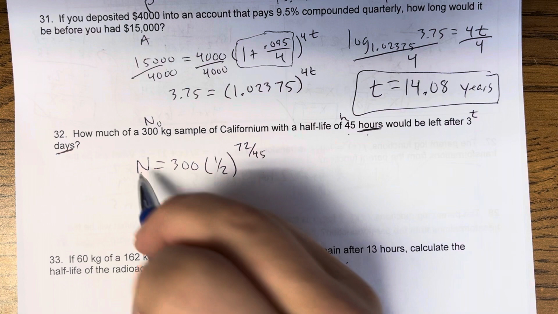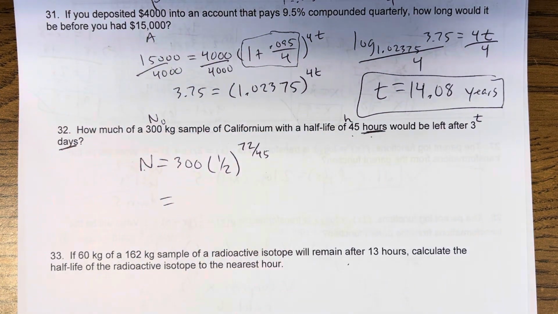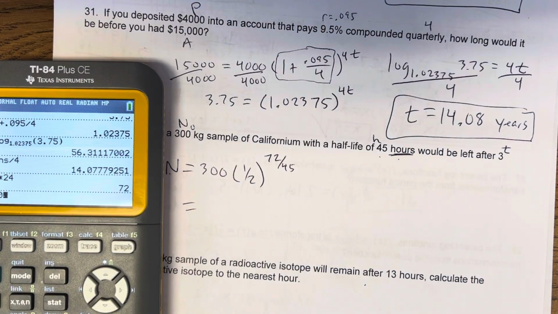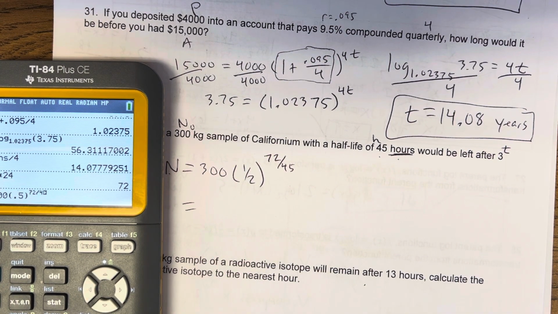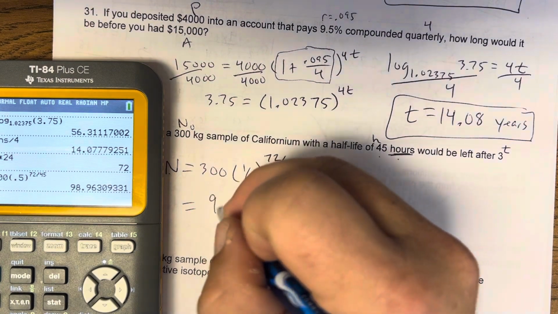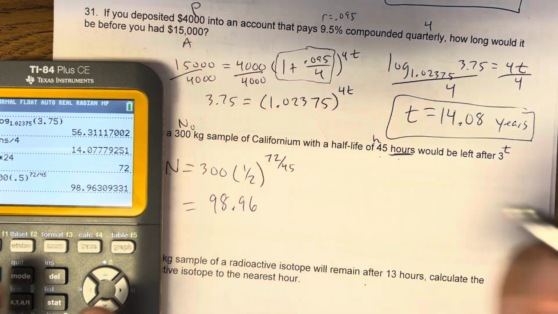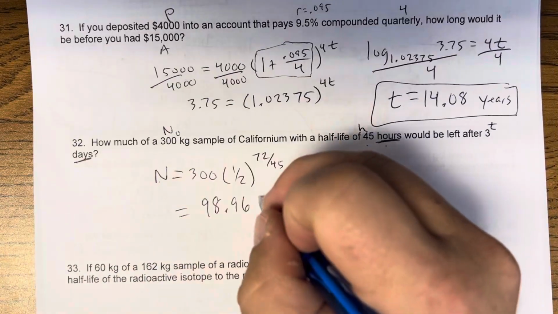My variable's all by itself, so we can just put this in the calculator. So 300, 1/2 or 0.5, either way, raised to the 72 divided by 45. And we're talking about kilograms.